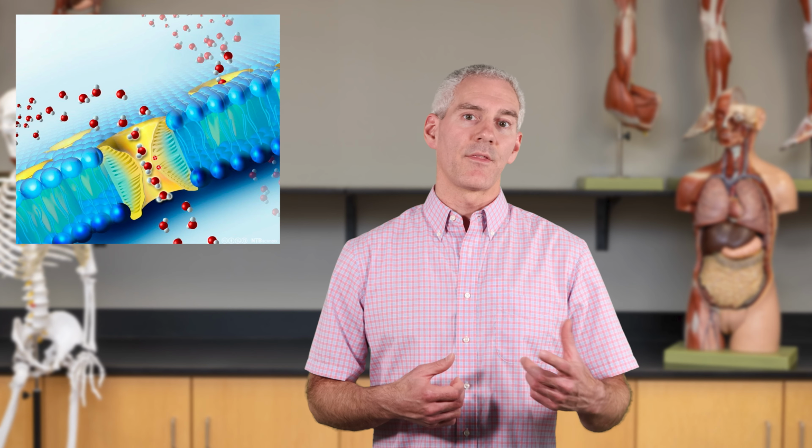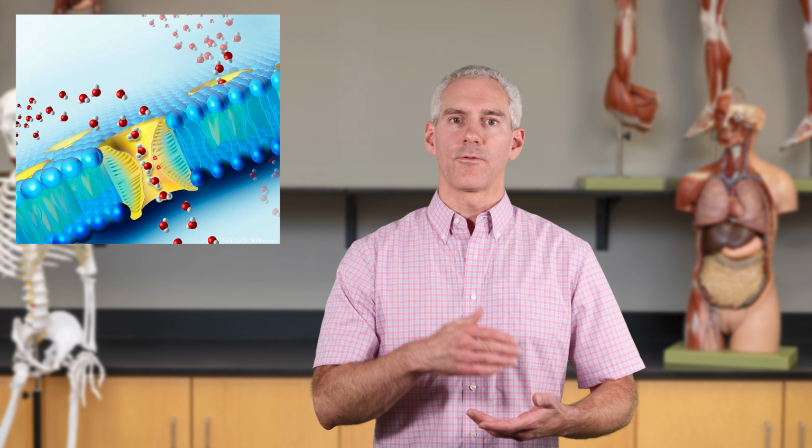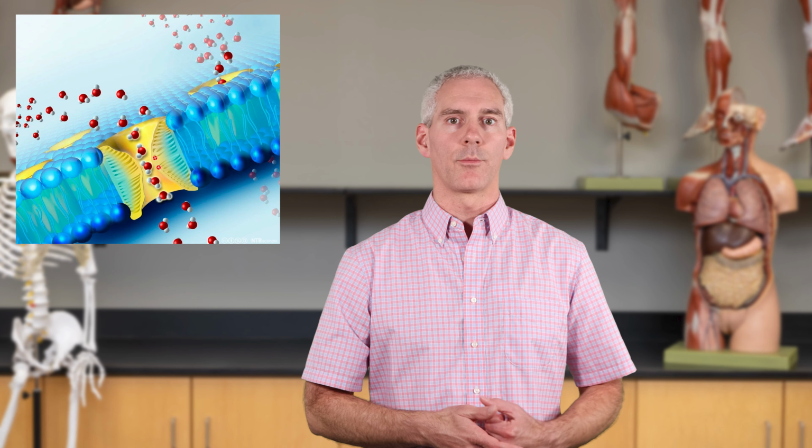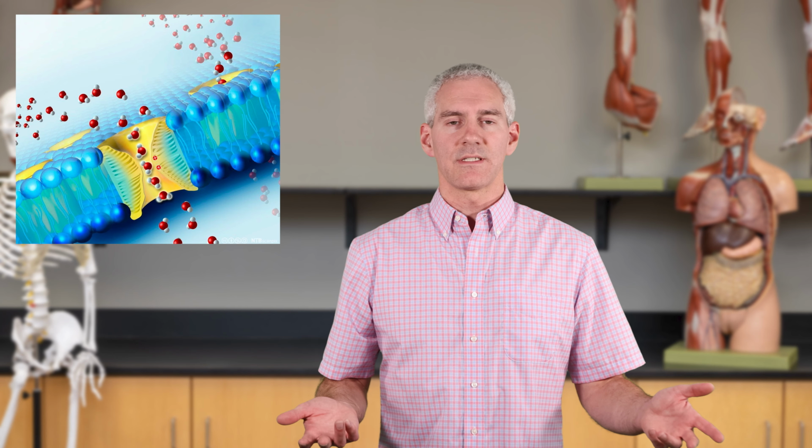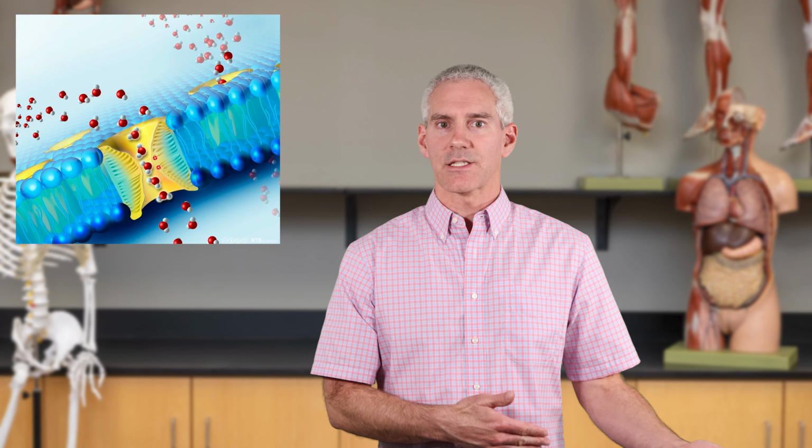Water has these channels, these proteins that are called aquaporins. Now, the aquaporins allow water to flow from high to low concentration easily, just passing right through, no problem. What's not allowed? All those solutes. They can't simply pass through because only water can go through the aquaporins.